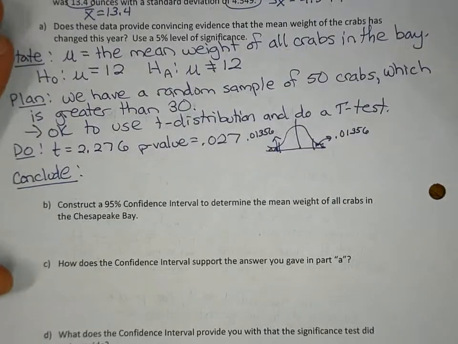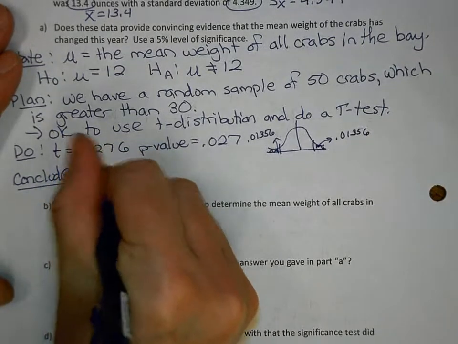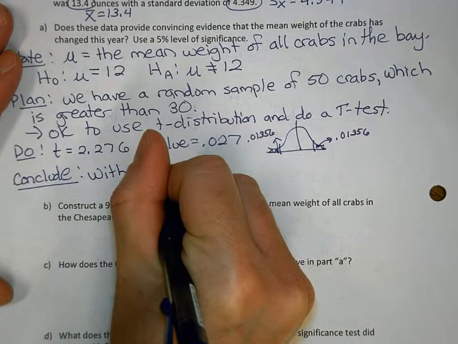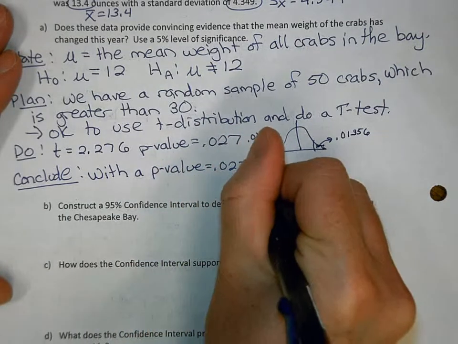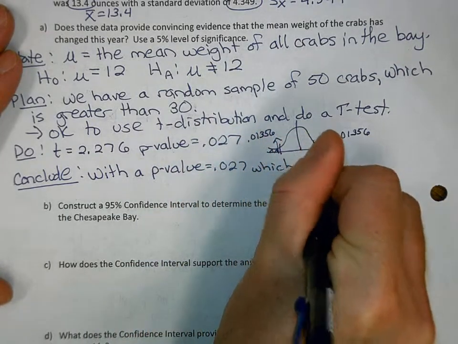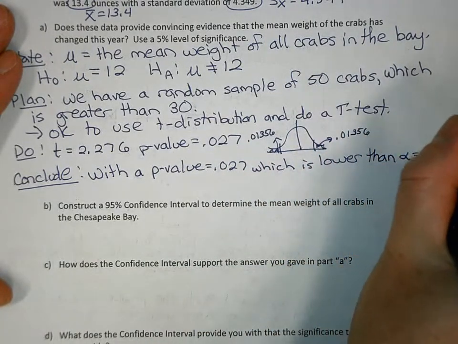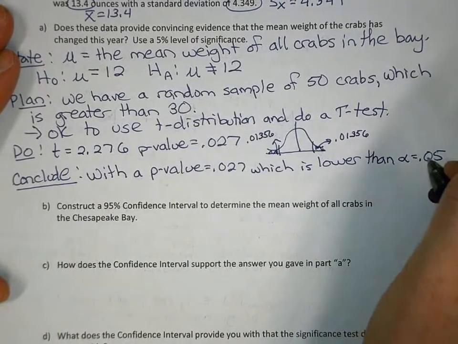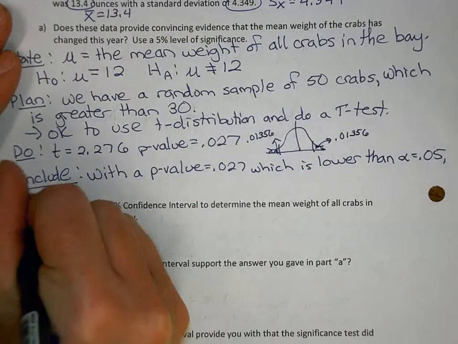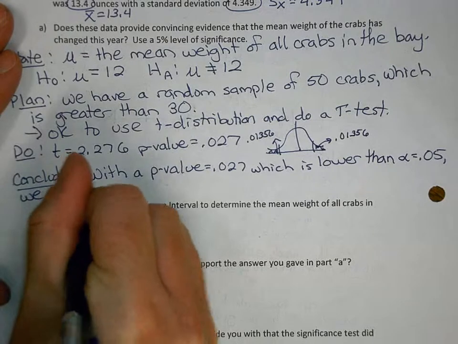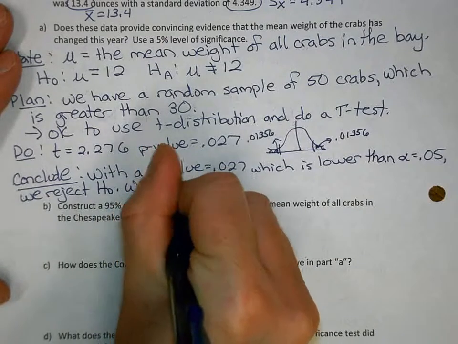And remember, if P is low, what do? You reject H0. So, with a p-value equal to 0.027, which is lower than alpha equal to 0.05. If you can't write that alpha, it's not a big deal. Say significance level. I know some of you struggle with that. We reject H0. And then, more importantly, we have to say we have evidence for the HA.